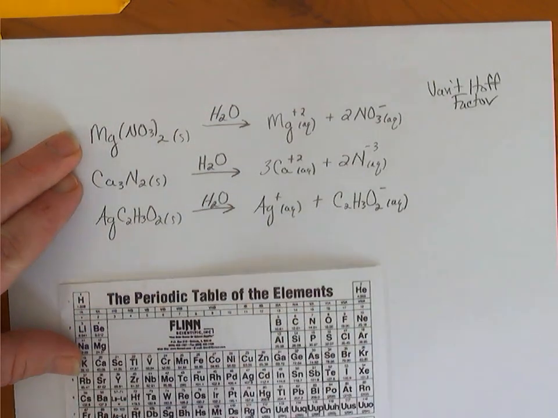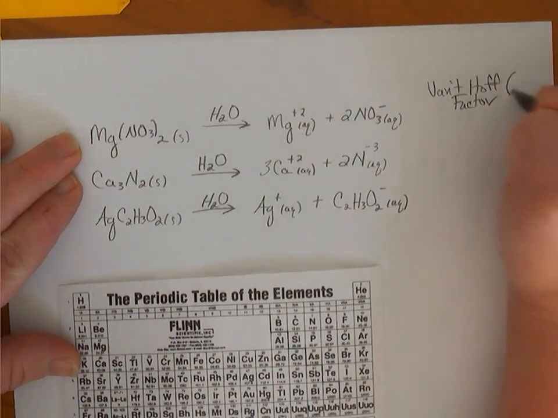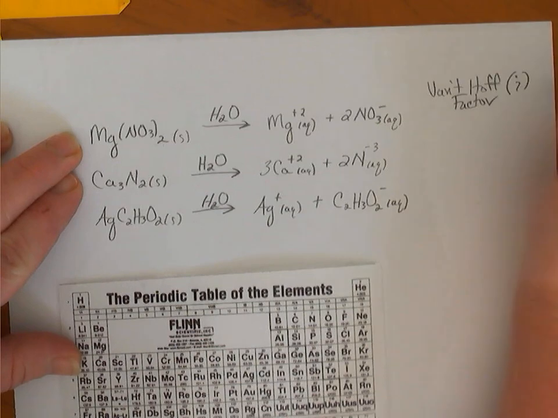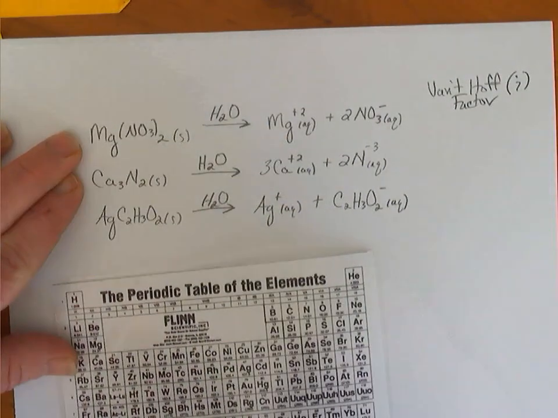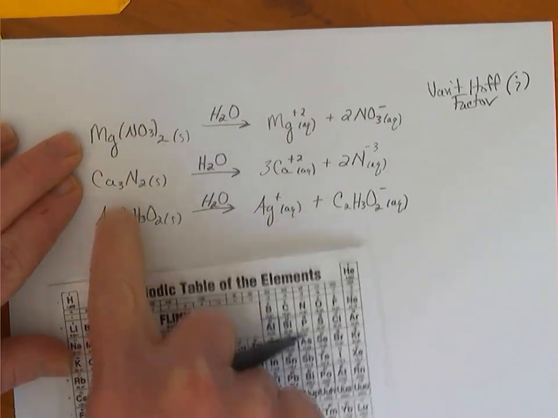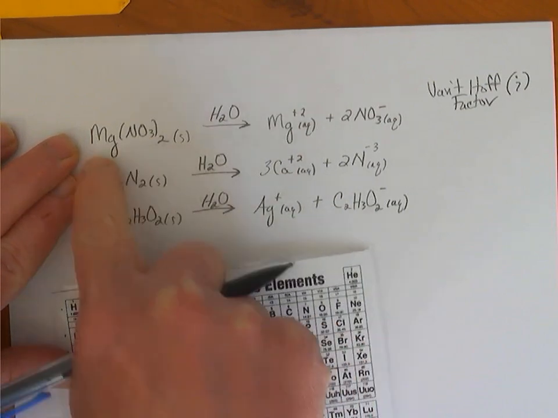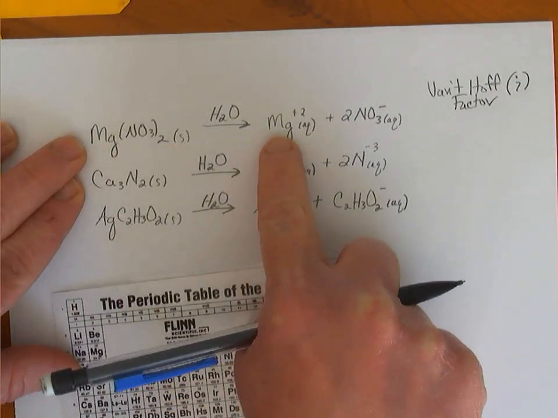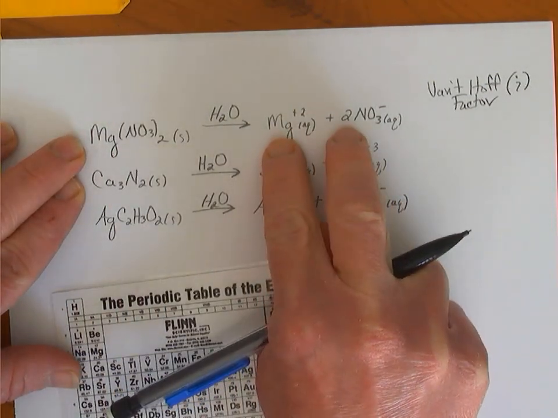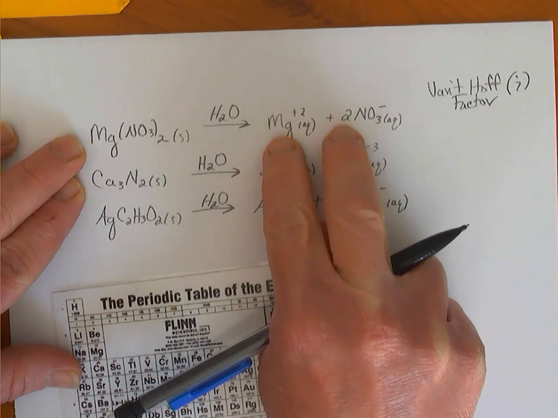Sometimes the Van't Hoff factor is given this cursive i as a symbol. So what would the i value be for magnesium nitrate? Well, every one of these, I get 1 magnesium, but 2 nitrates.